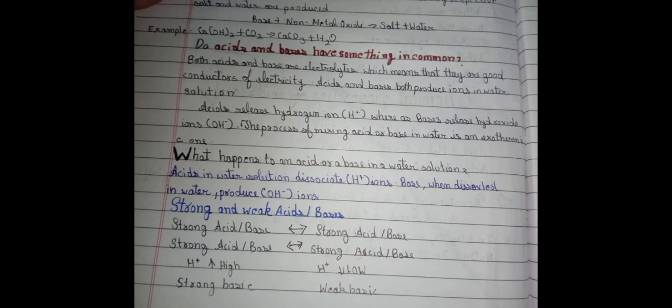Do acids and bases have something in common? Both acids and bases are electrolytes, which means that they are good conductors of electricity. Acid and base both produce ions in the water solution.